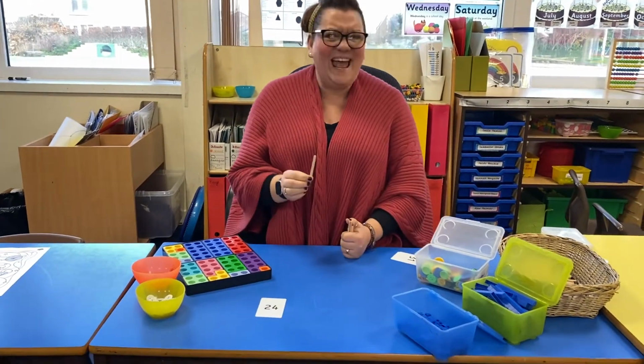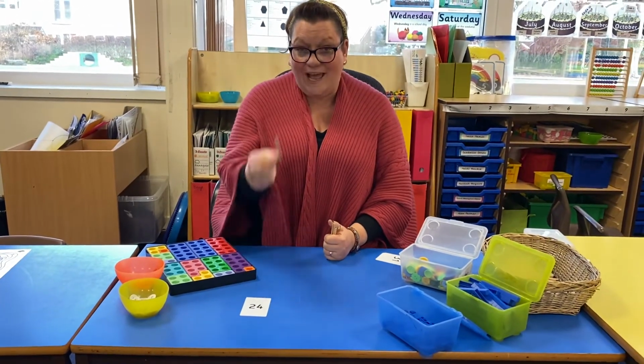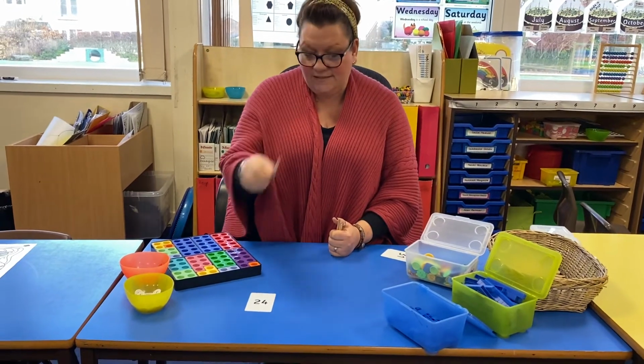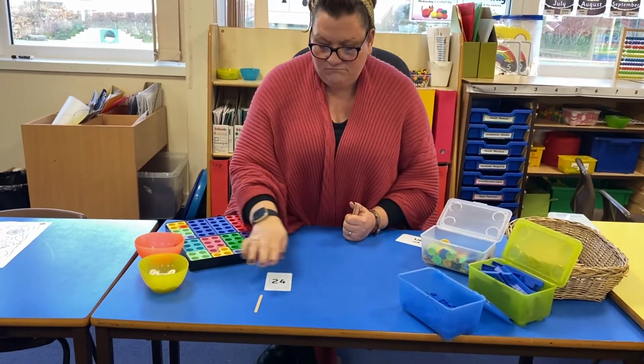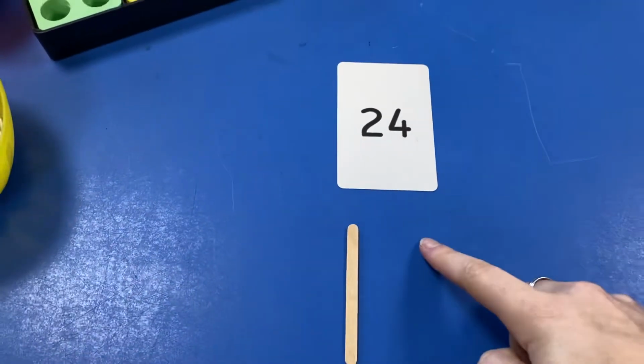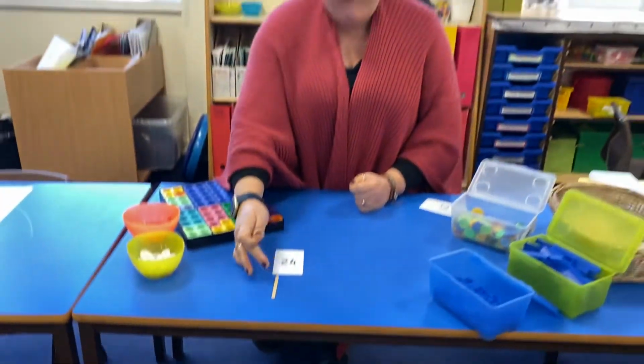24. How many 10s do I need? Well, there are 2 10s, so I need 2 10 sticks. Does it matter which way around you place them when you're putting them down, Mrs. Howarth? Like, could you put the 2 10s underneath the 4? Well, no, because it needs to be underneath what you're representing.